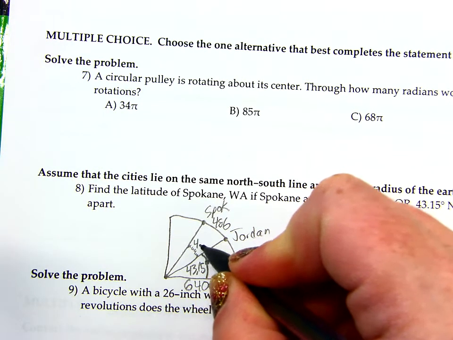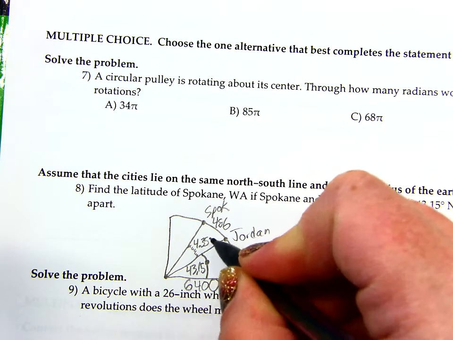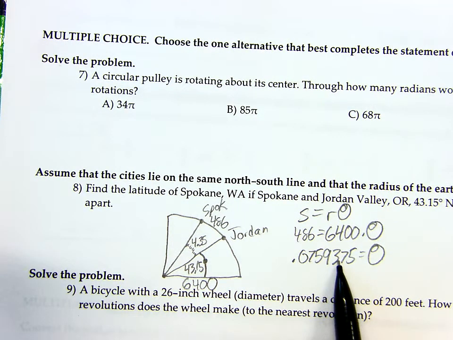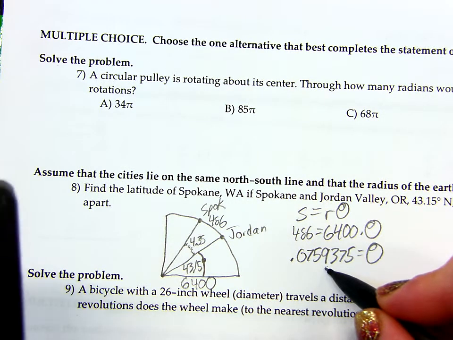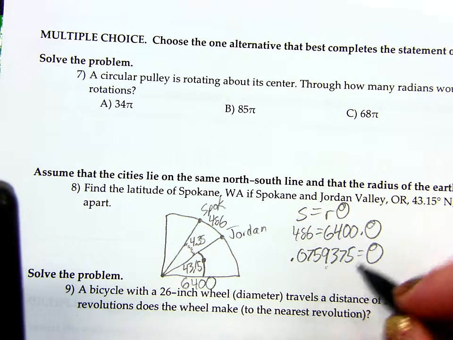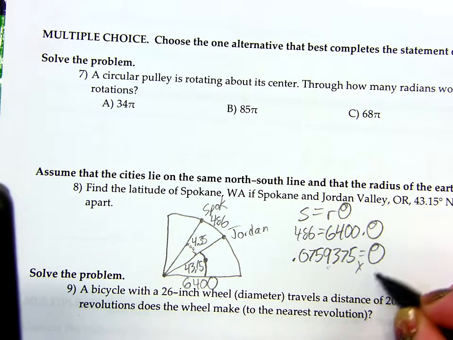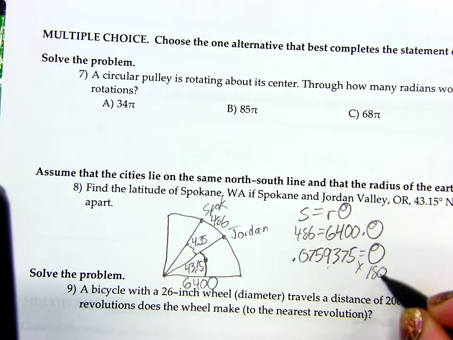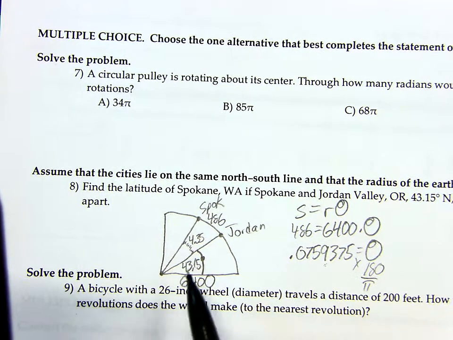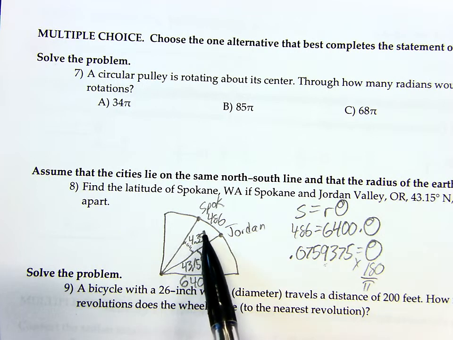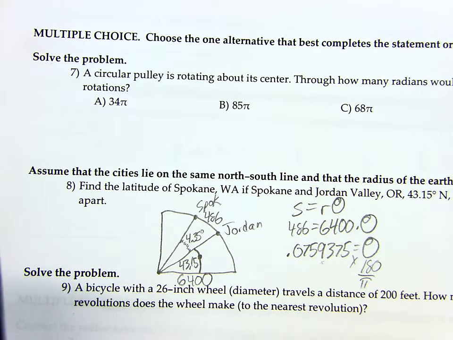So once you get theta equals 0.0759, what do you do? Well, that's in radians, so I need to change it to degrees. So you times that by 180 over pi. So again, that got me that little sliver right there is 4.35 degrees. That's not the answer to the final question.